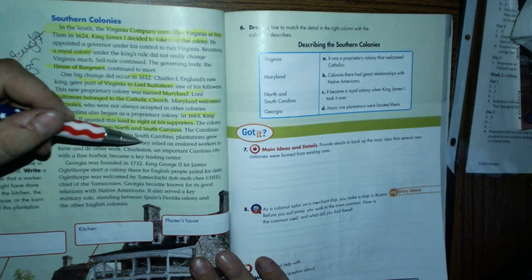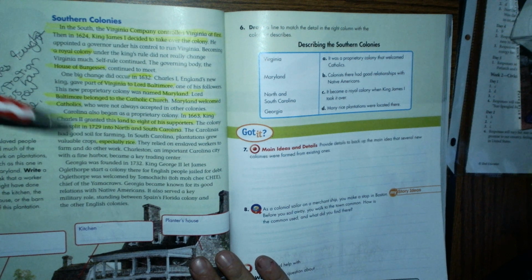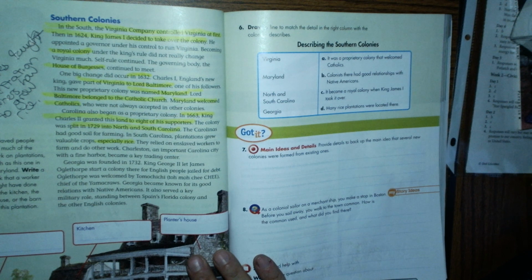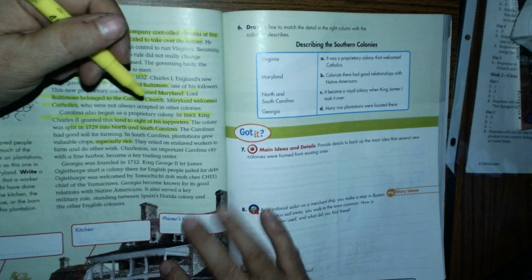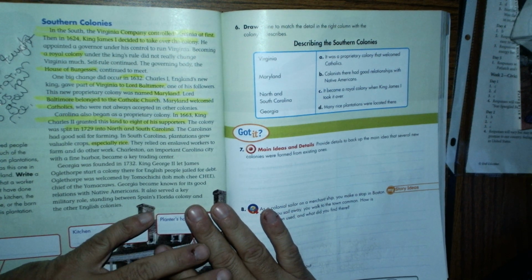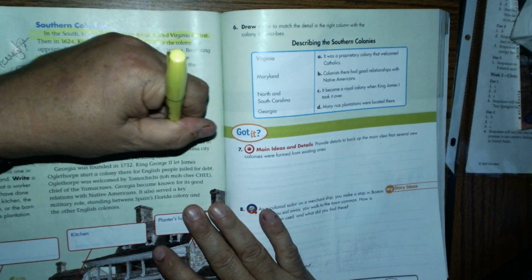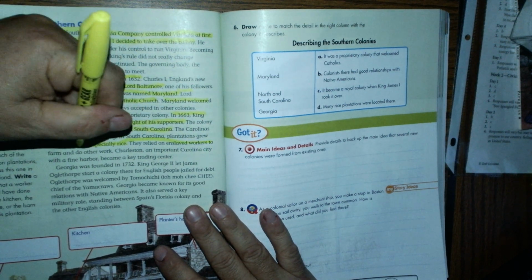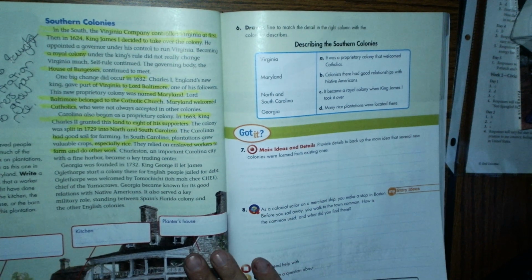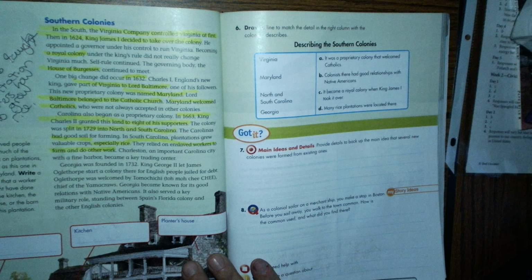All right, and here it says they relied on enslaved workers to farm and do their work. See, that was it. In New England, the farms were so small they did not have the need to use slaves on that. But for a plantation to work, guys, the whole economy of a plantation was based on enslaved workers. Charleston, an important Carolina city with a fine harbor, became a leading trading center.